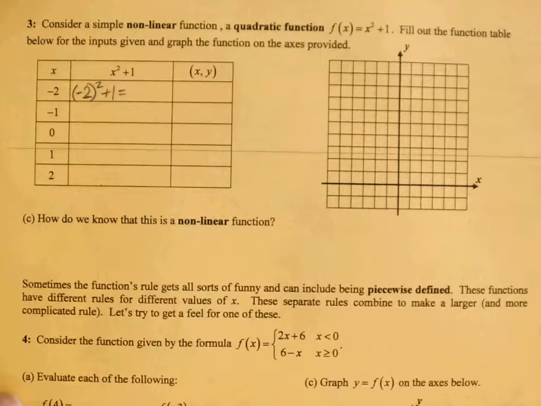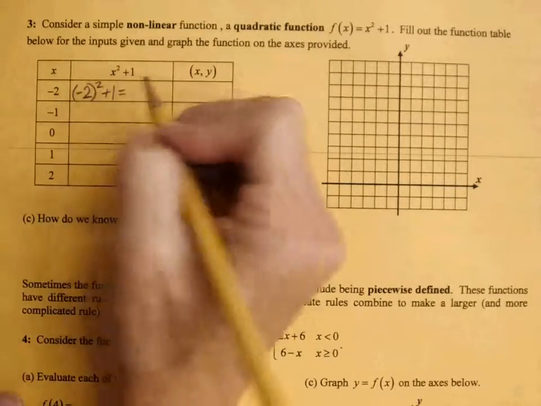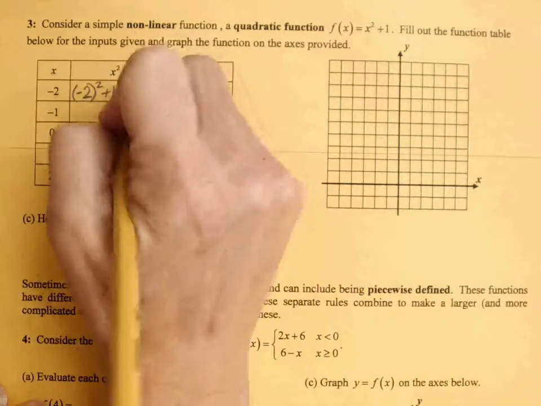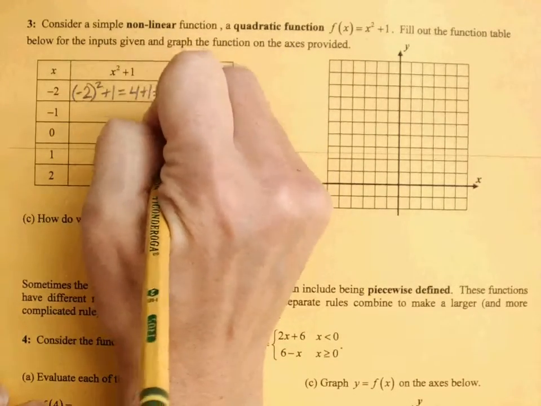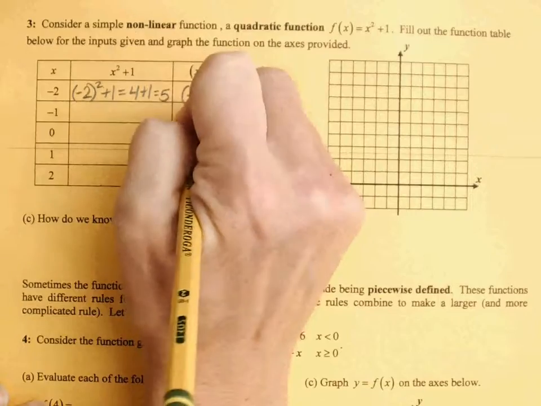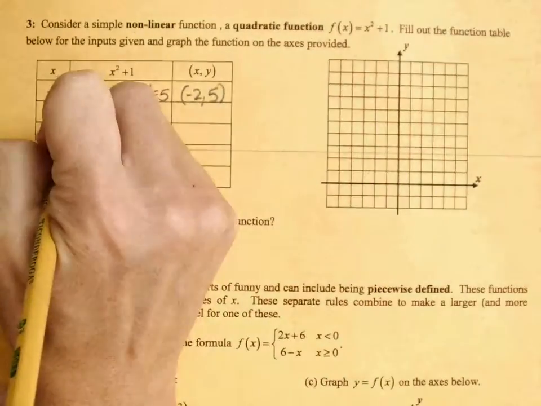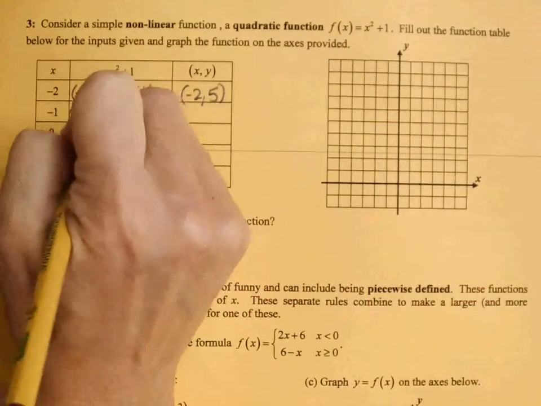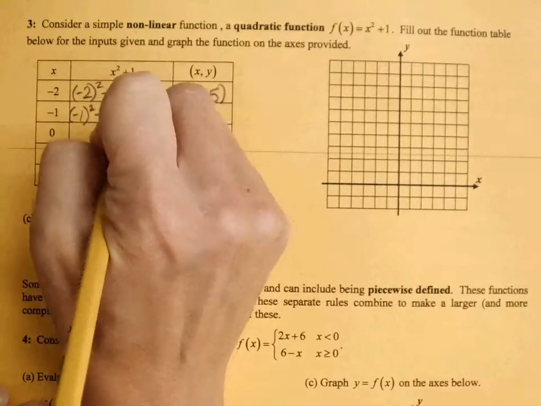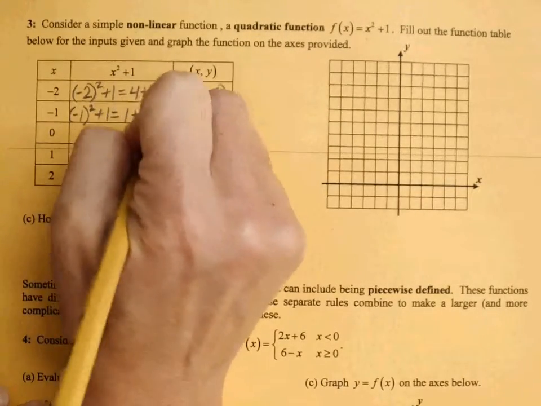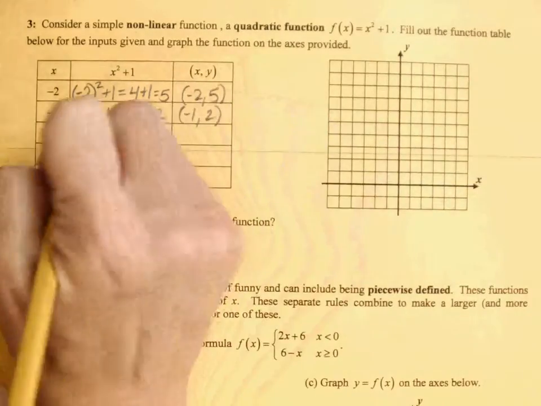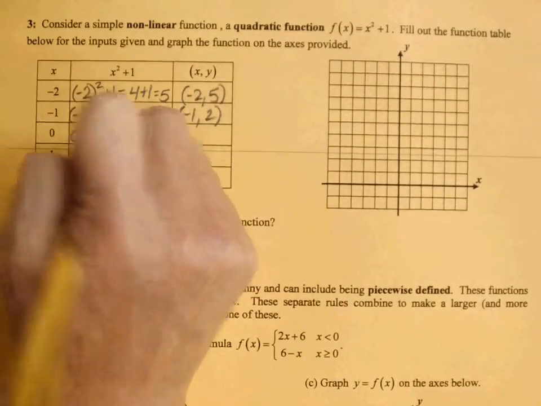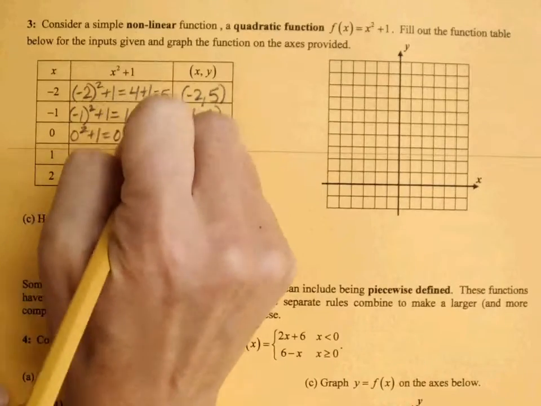Make sure you are using parentheses, especially when negatives are involved. So negative 2 squared, so negative times a negative is a positive. We have 4 plus 1, which is 5. And my ordered pair is negative 2, 5. Negative 1 squared, again, put that negative 1 in parentheses. So now it's 1 plus 1, which is 2. My ordered pair is negative 1, 2. 0 squared plus 1 equals 0 plus 1, which is 1.